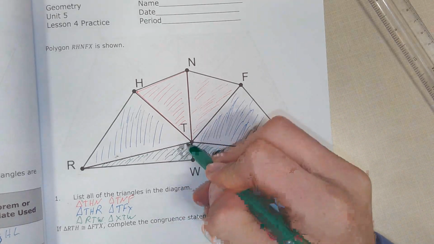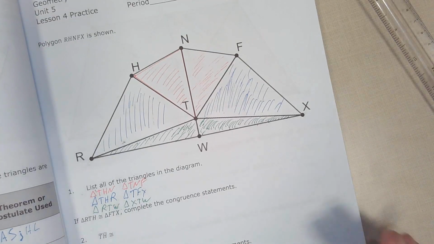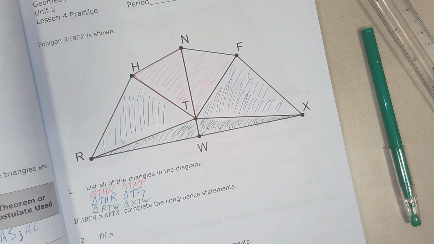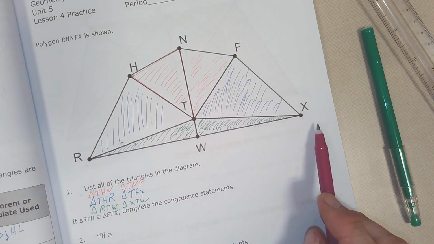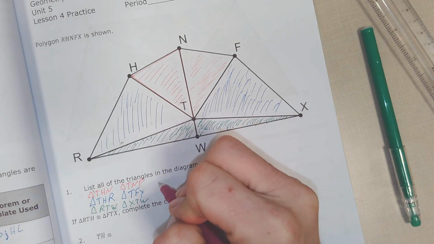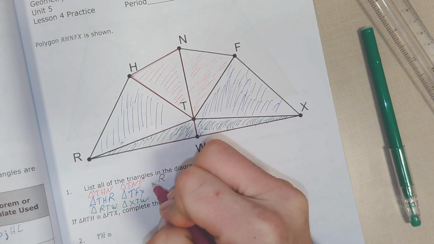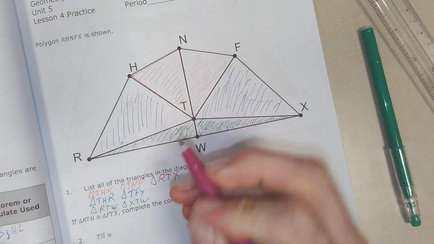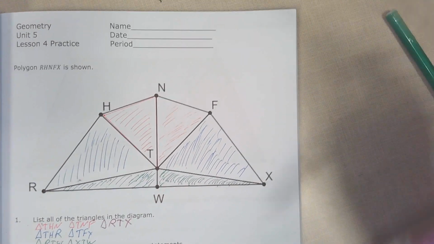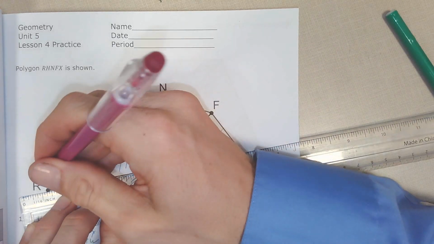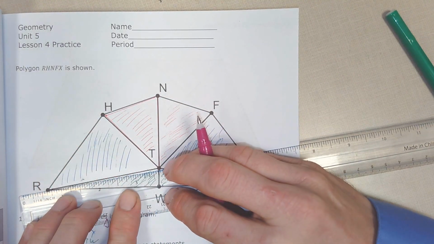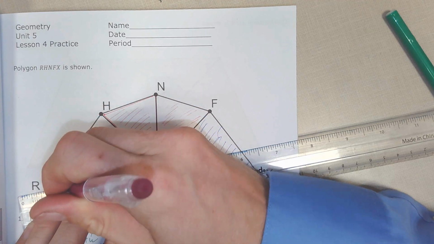Okay, now let's go to some of the triangle combinations. If we take some triangles, we combine them. So let's go with triangle RTX. Right, this is this larger triangle. I'm going to try to do the border of it here.